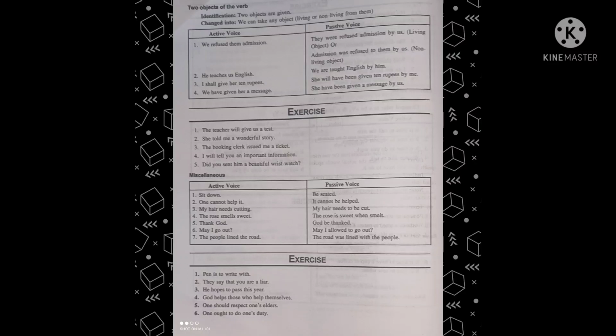Exercises. First one, the teacher will give us a test. Second, she told me a wonderful story. Third, the booking clerk issued me a ticket. Fourth, I will tell you an important piece of information. Fifth one, did you send him a beautiful wristwatch?